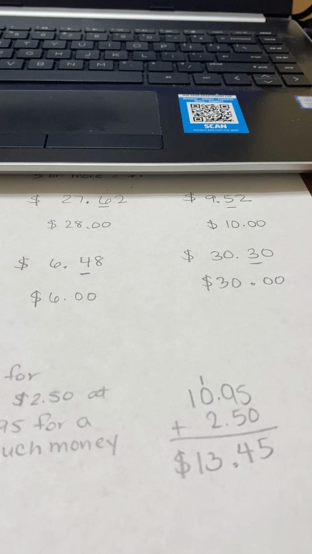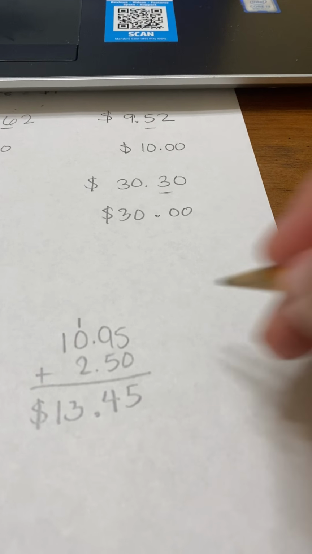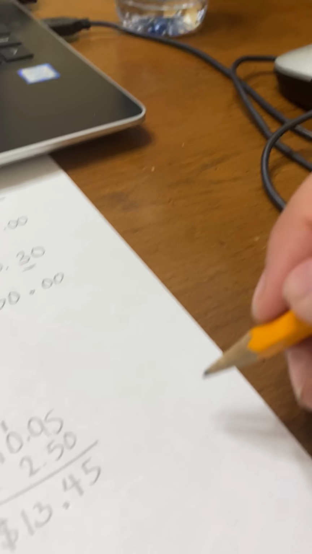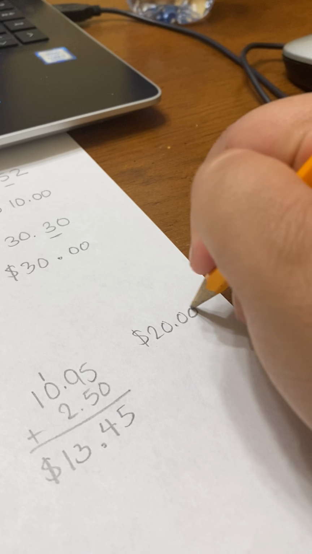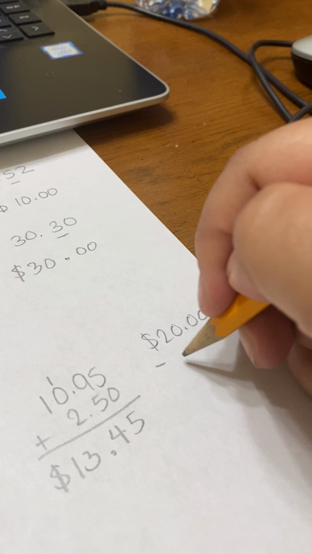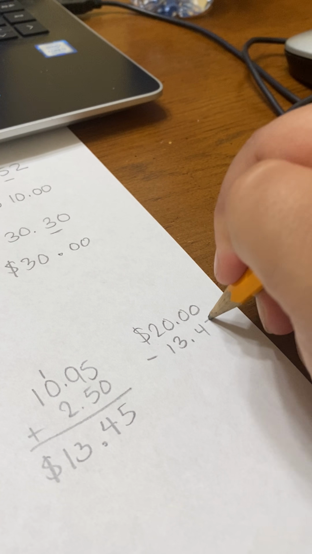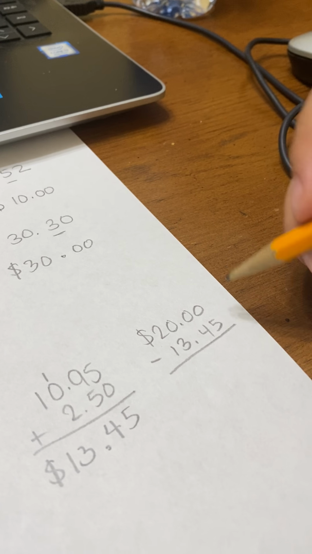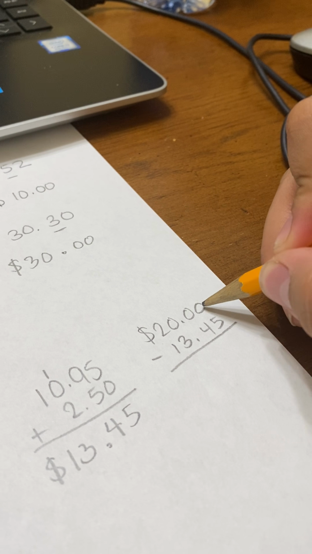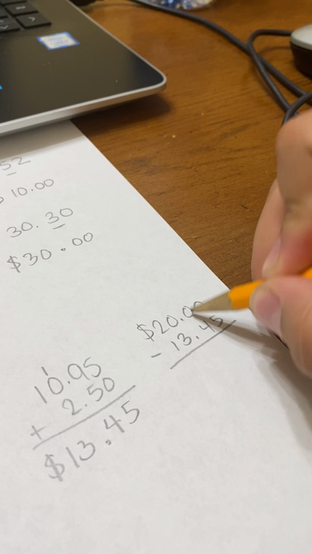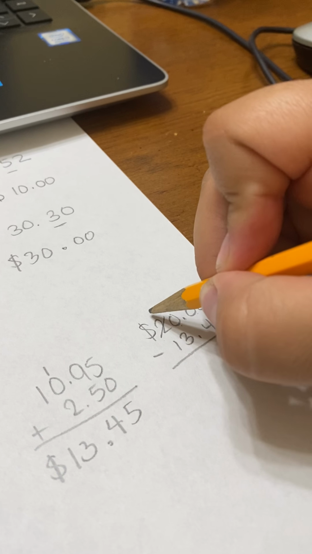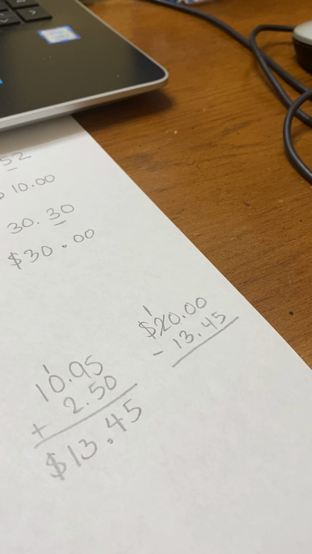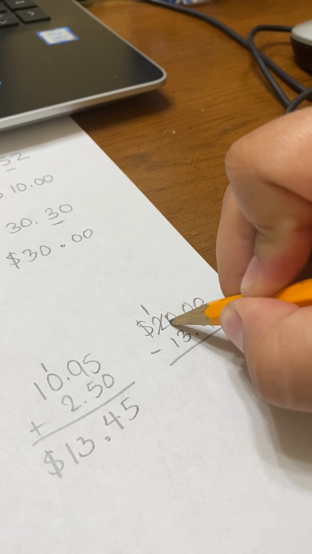He was given $20. So let's see how much money he has left. So we get the total that he has minus what he spent. So we know that 0 cannot take away from 5, and we can borrow from a 0. We can borrow from this 0, but we gotta borrow from the 2. So the 2 automatically becomes a 1. The 0 becomes a 10.